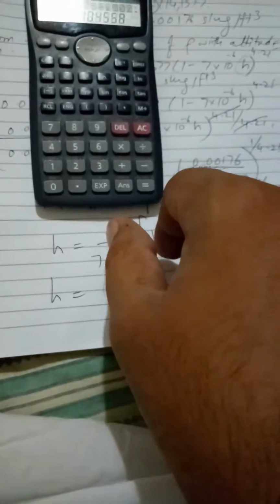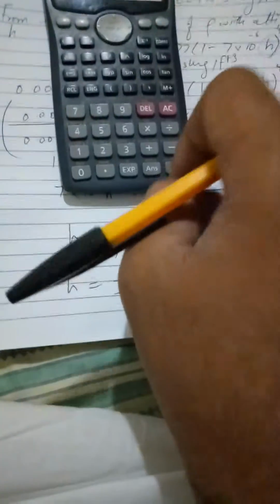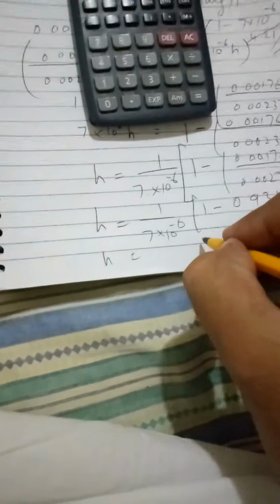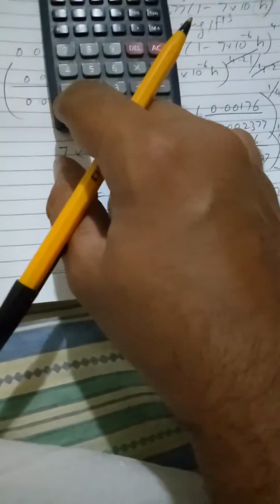The answer would be 0.931, so 1 minus 0.931 is 0.069, divided by 7 into 10 raised to the power minus 6, which is 0.000007.